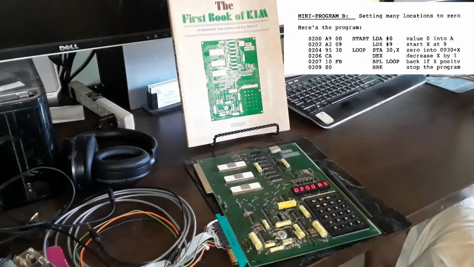Another way is to start counting backwards from address 208, starting with FF at 208, FE at 207, FD at 206, FC at 205, and finally FB at 204. I know that does not sound like a lot of fun, but that is how branching works.